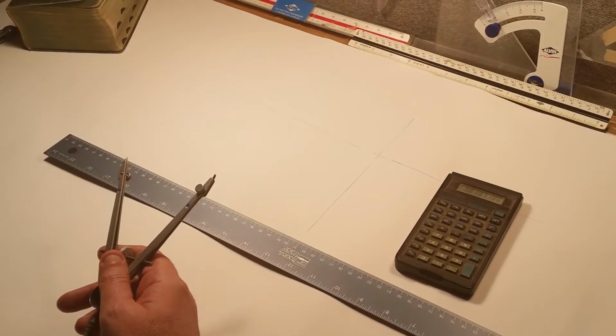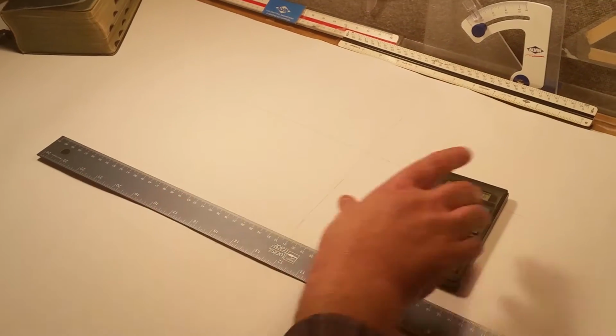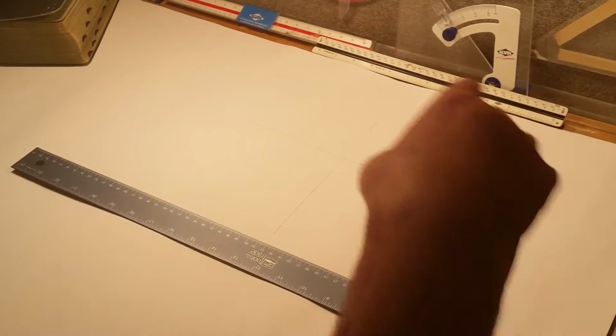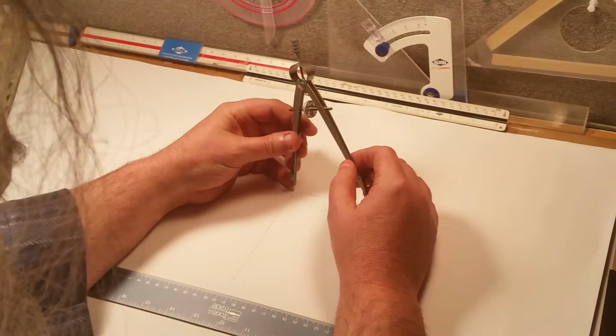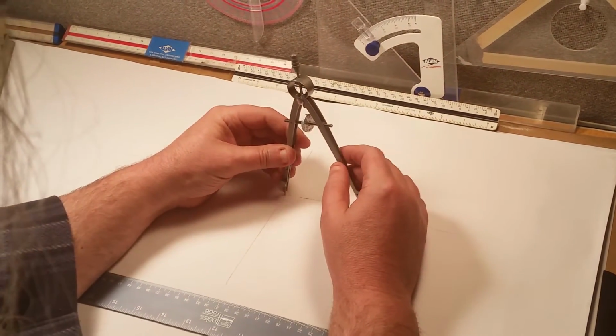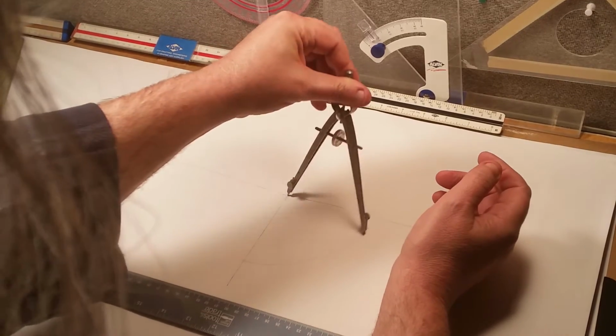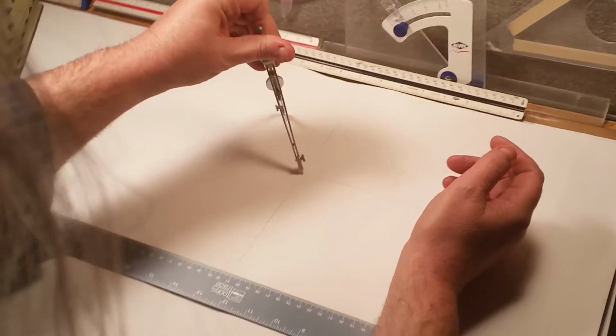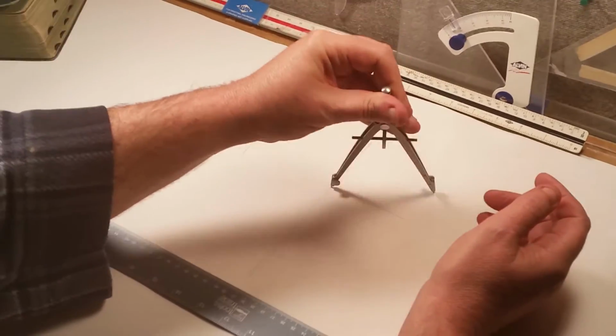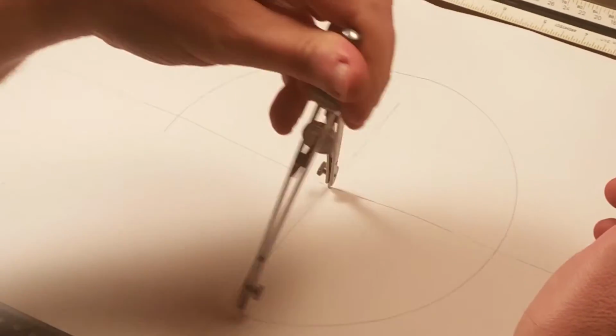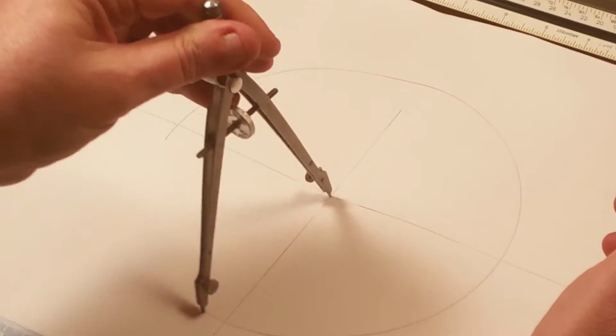Okay, so put that to the side there. Move this out of the way, and we're going to draw our planet. Try to put a nice dark line there so you can see it.